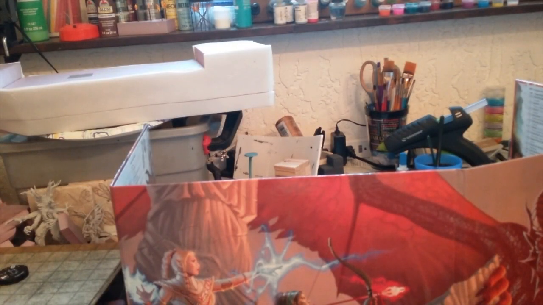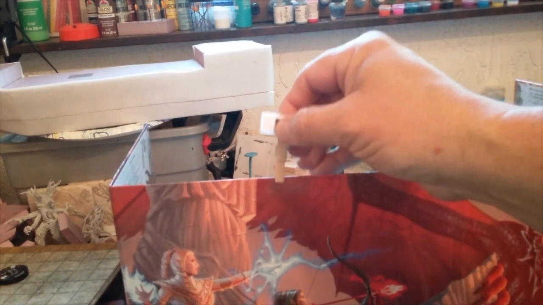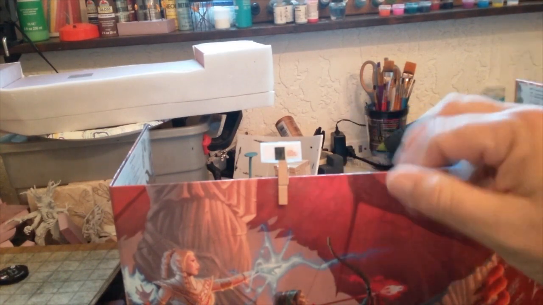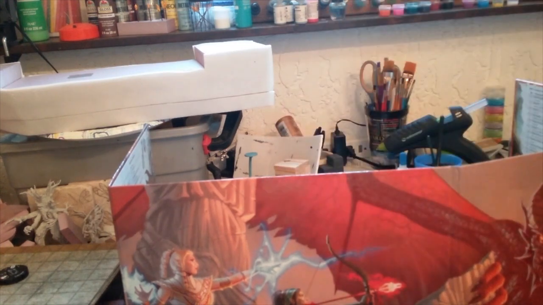Some DMs use the DM screen to help track initiative. One of the ways to do that is to make clothespins to pin to the top of the DM screen with your characters' names on them. You can move those up and down, or from left to right, according to initiative order. That is one way. My hands are so big that this is not a great method for me.